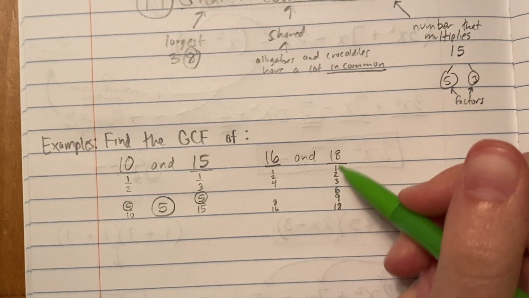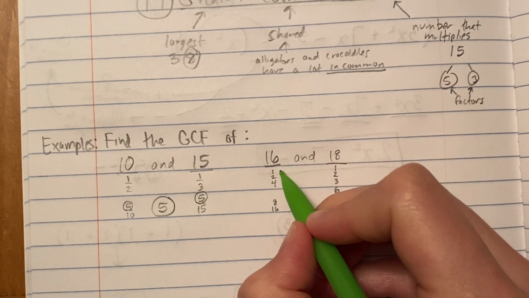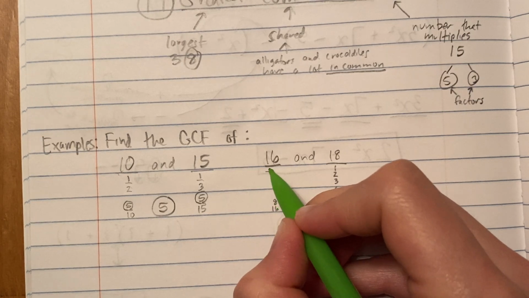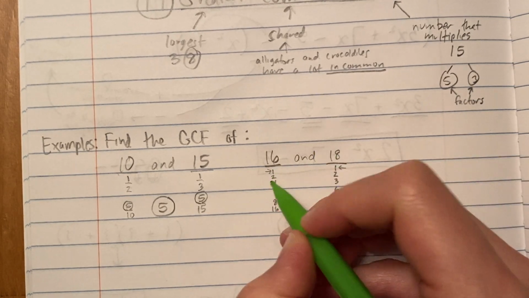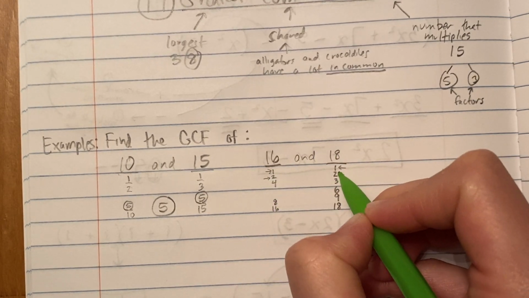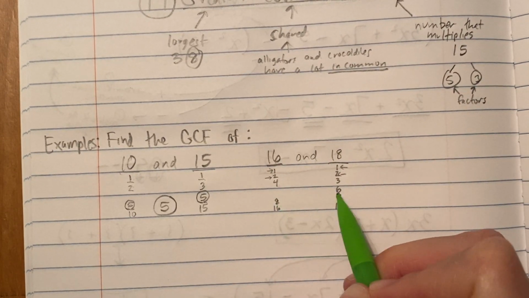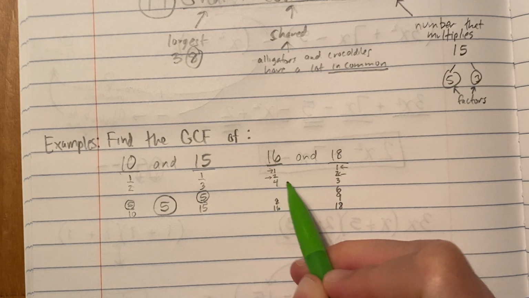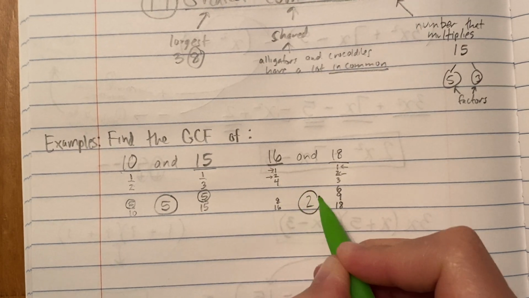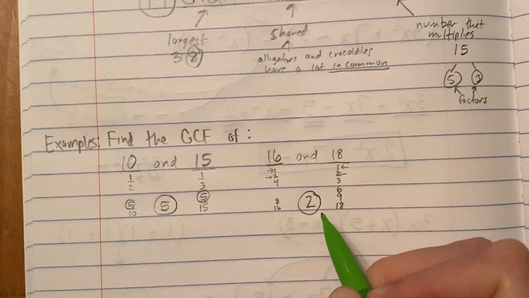Okay. So now 16 and 18, there's a common factor here, 1. 1 is always going to be a common factor, right? There's a common factor here, 2. And then look, are there any other common factors? Let's see, 4, no, 4 is not over here. 8, no. 16, no. So look here, 2 is the greatest common factor.